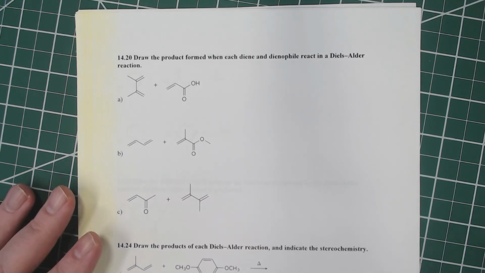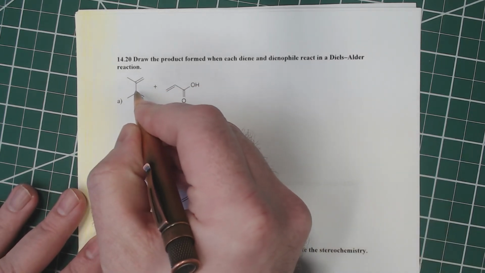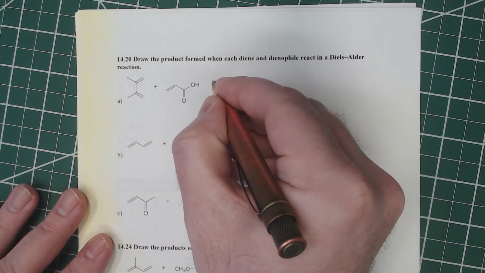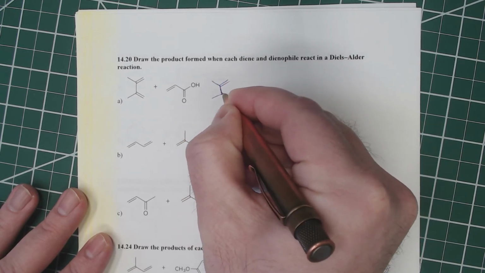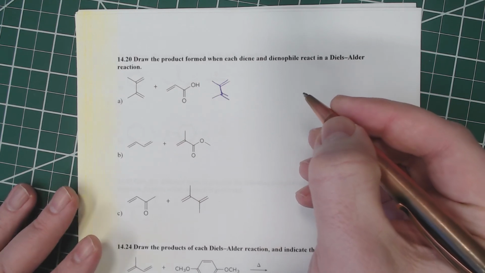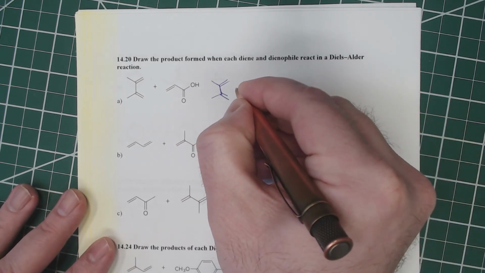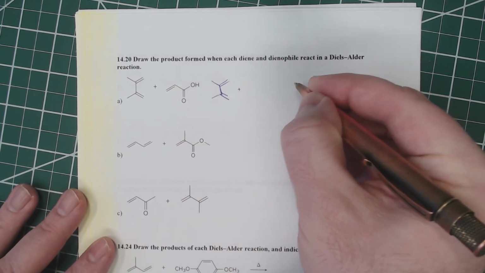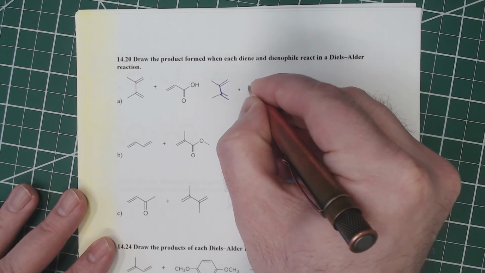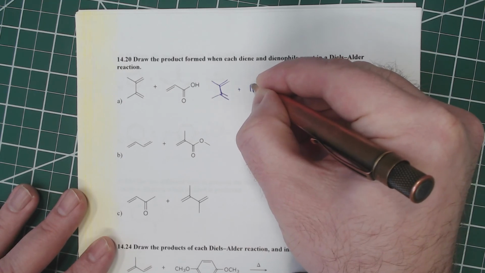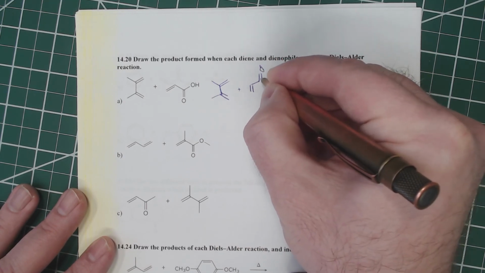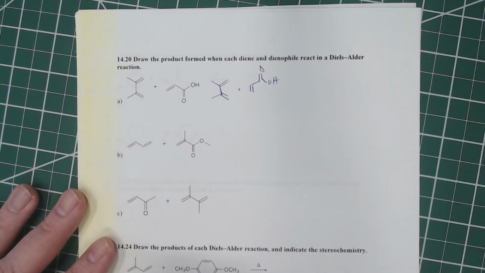All right, so here we've already got this one in the S-cis conformation, so I'm going to go ahead and just redraw it. So that's already in the S-cis conformation. And then we've got our dienophile, and I'm going to rearrange it a little bit. So we've got the double bond ready to go. All right, so that's typically how you'll see it drawn. And then we're going to do the arrows.